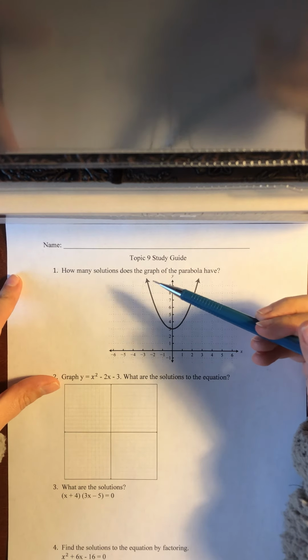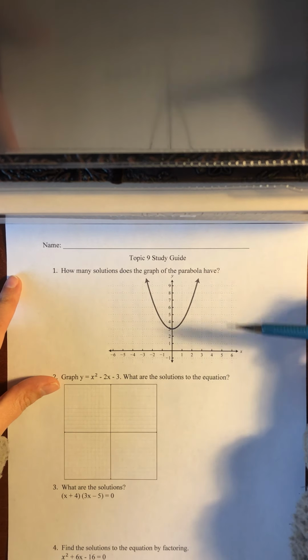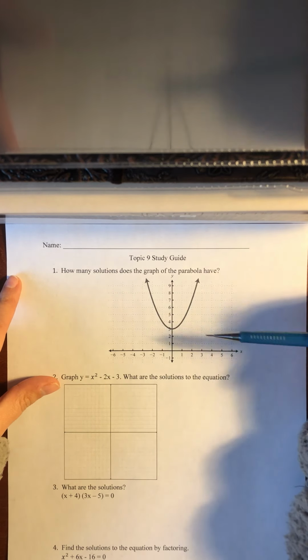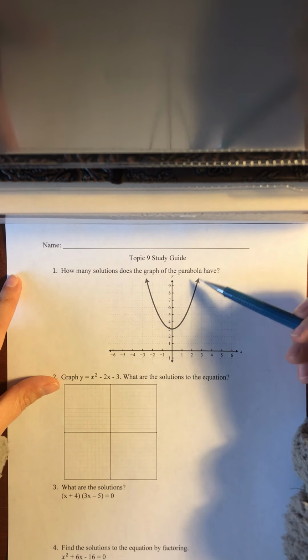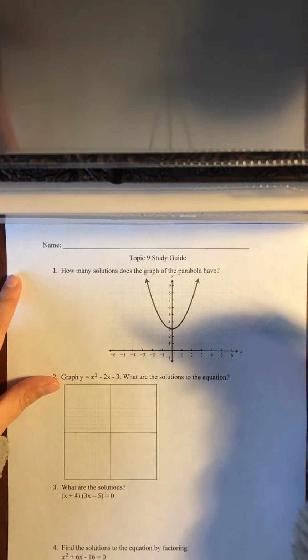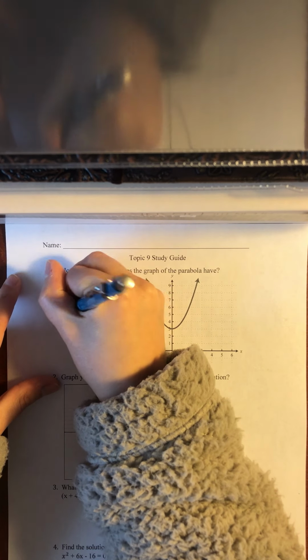First question, how many solutions does the graph of the parabola have? So remember, solutions are where the parabola crosses the x-axis. This parabola doesn't cross the x-axis at all, so that means that there's no solutions.